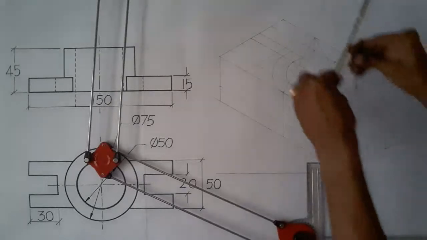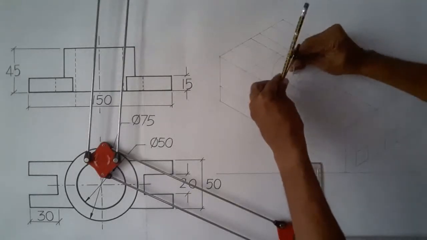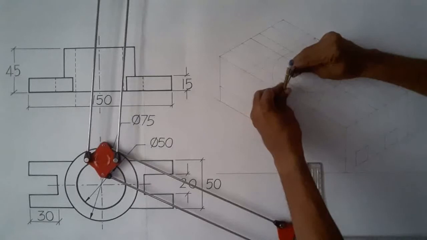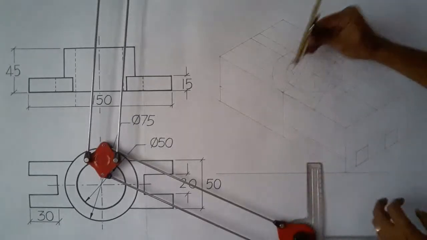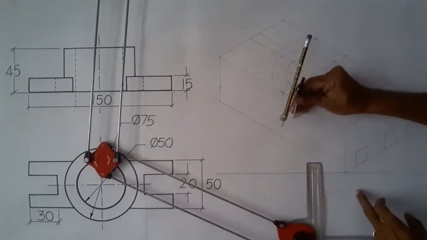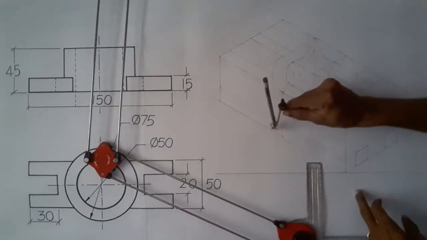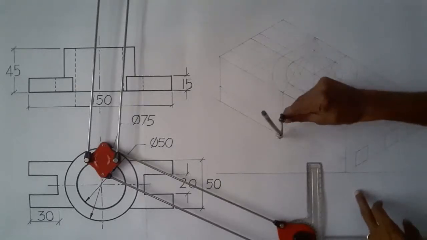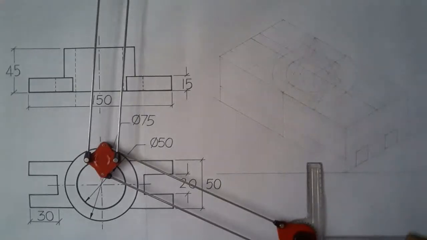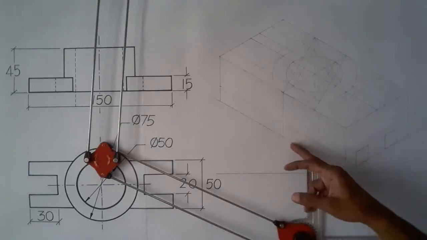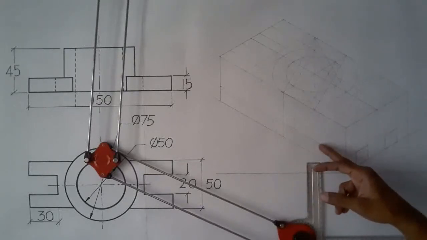Similarly, measure this radius and come to the bottom center, and from here you can draw only up to this distance, because beyond this the arc will not be visible. Similarly, here the arc continues from here to here, and beyond that it will be invisible.